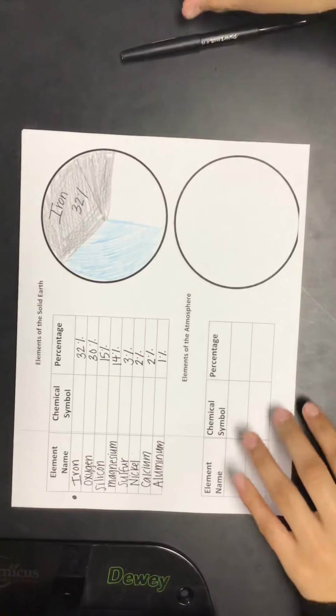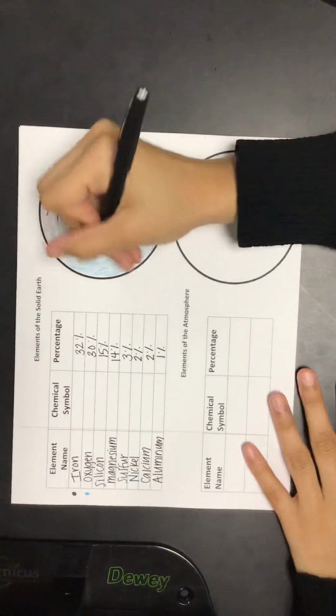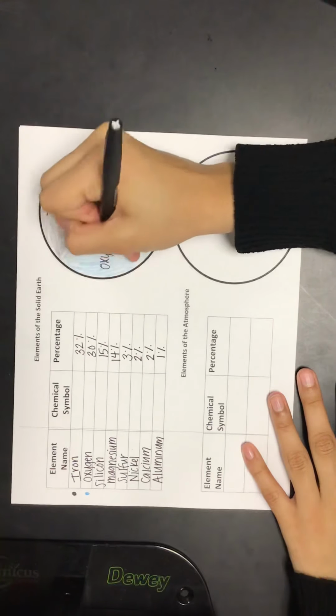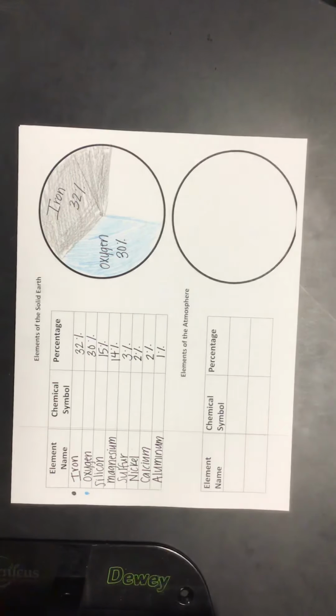Okay. So I'm going to put my blue dot over here. I'm going to write in oxygen. And I know I'm going fast, guys. Please don't hesitate to pause the video and catch up, okay?